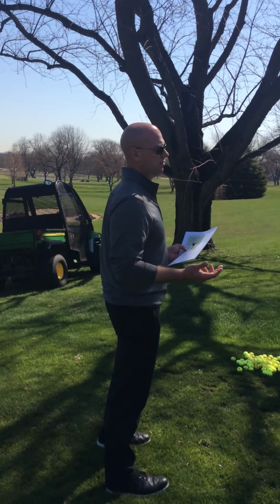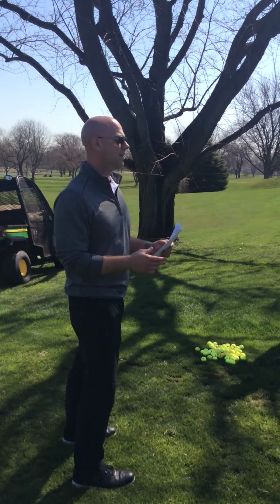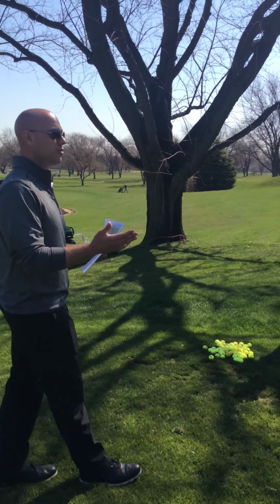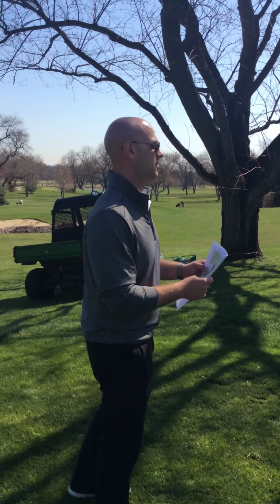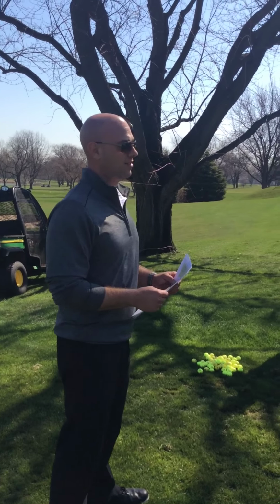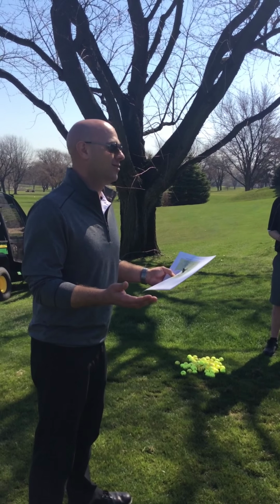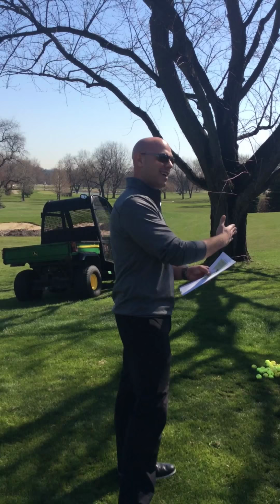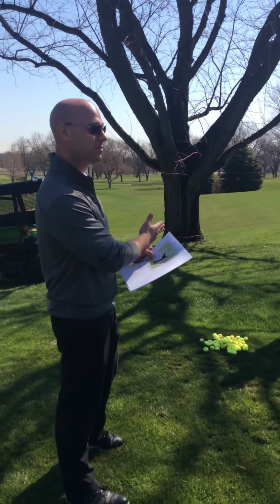Position of the club face. Hopefully by now everybody kind of knows club face position. There are three different positions. What are they? Open, closed, straight. The one that you never do is square. That's when the club face is pointing at your target or what you're aiming for.